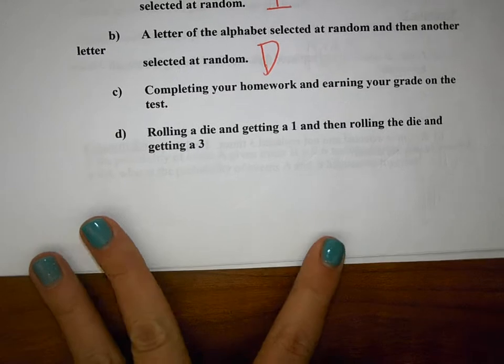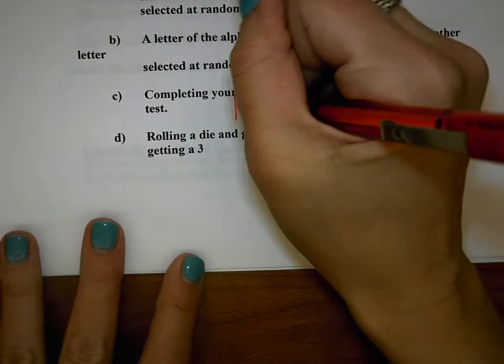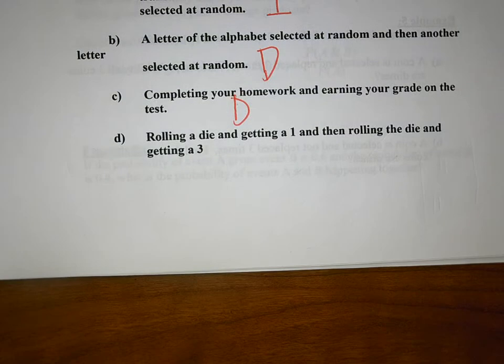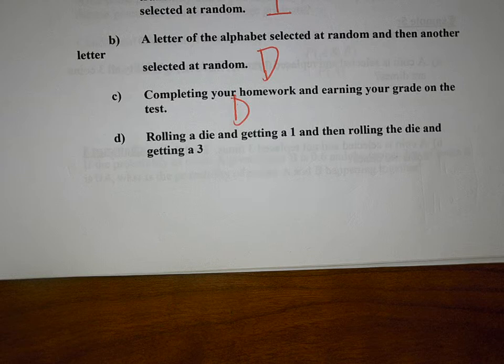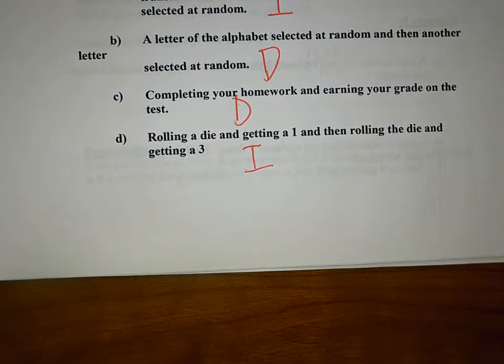Okay, hopefully you get this one right. Completing your homework and earning your grade on the test. Good. Okay, rolling a die and getting a 1, and then rolling the die and getting a 3. Independent, because you could roll a 1 and still get another 1, right? When you roll a die each time, it's an independent event, so that's independent. Okay, questions so far?